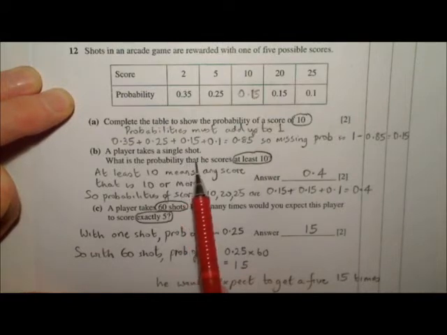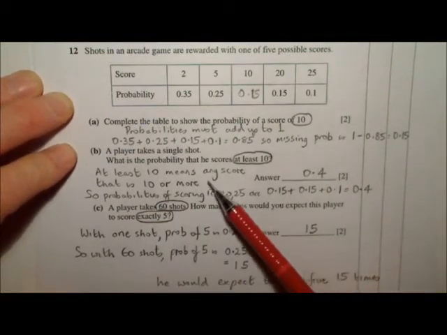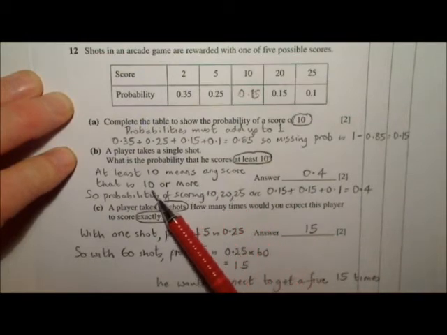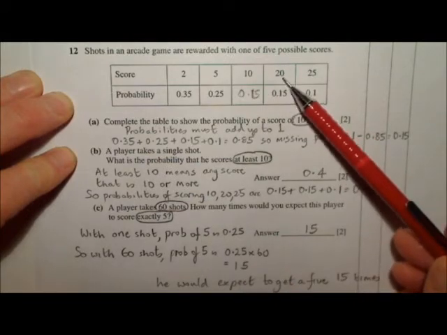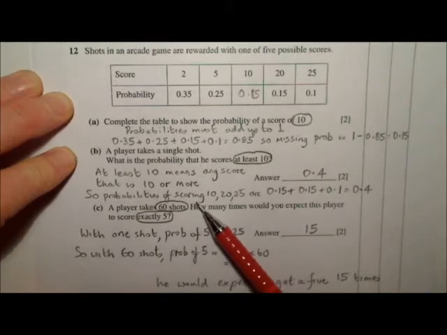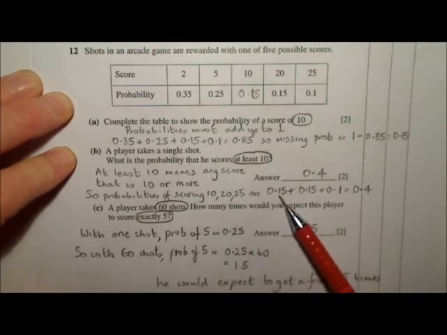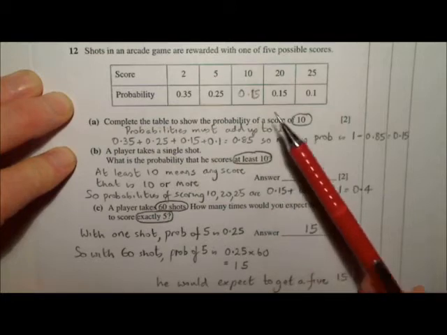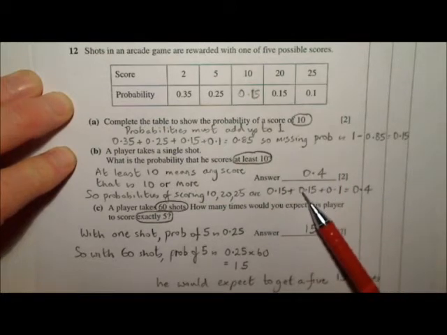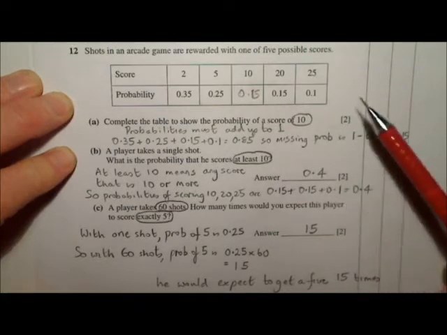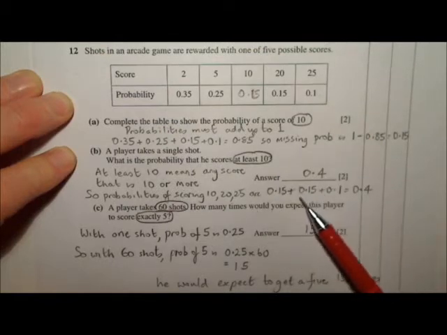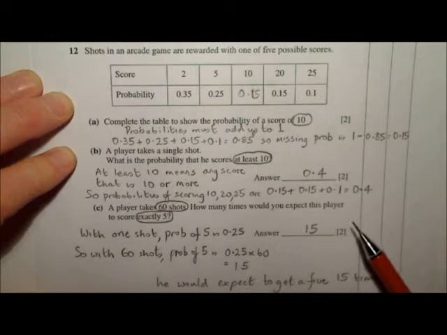Part B then says, in a single shot, what's the probability that he scores at least 10? So you need to remember here that at least 10 means it's 10 or more. So the 3 possible scores you could get are 10, 20 and 25. So what are the probabilities of those? We've got probability of a 10 is 0.15. We've just worked it out in part A. Probability of scoring a 20 is also 0.15. Probability of scoring a 25 is 0.1. So we add those together and the answer then is 0.4.